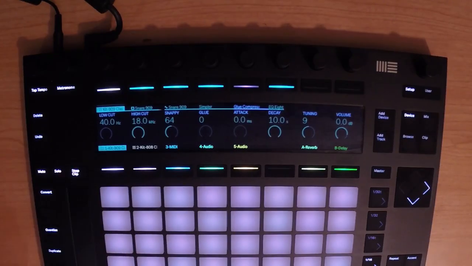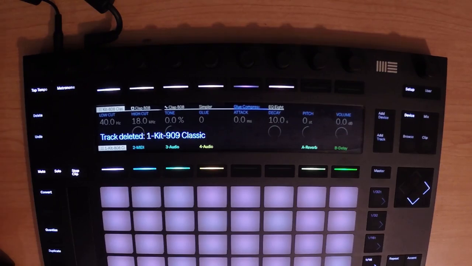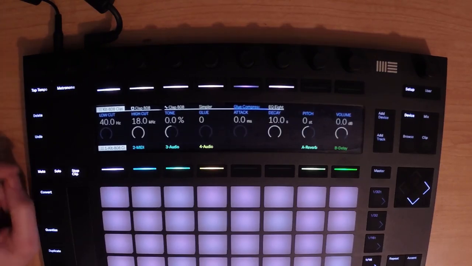Let's say, for example, I just wanted to stick with the 808 kit and didn't want this 909 kit that I'd created. You could just hold delete and press that button there, and that's going to delete the track. And that kind of works for so many different things in Live and on Push. You'll see that as we go along. You can use this delete for all sorts of things.